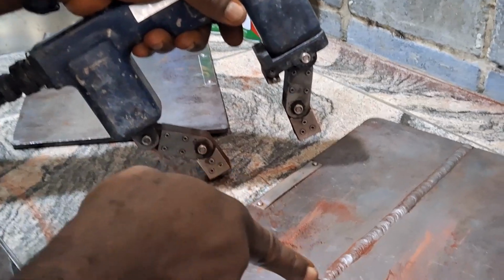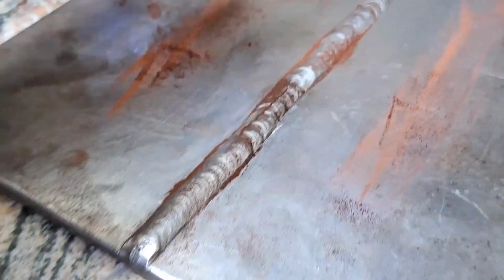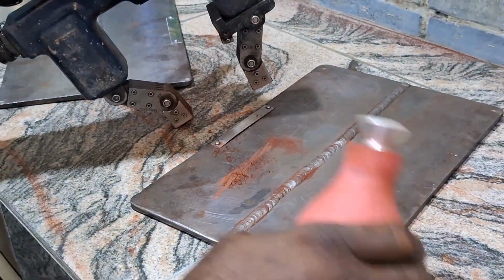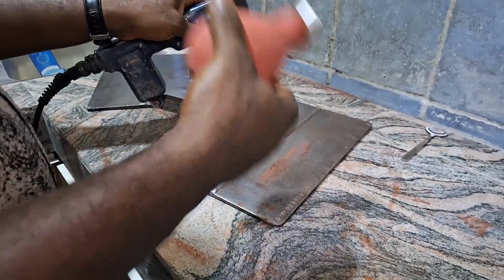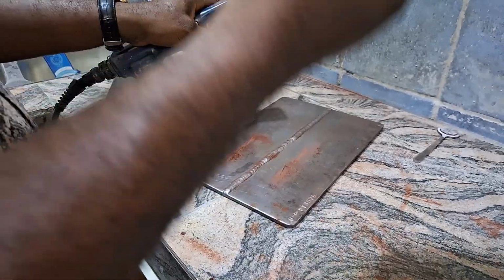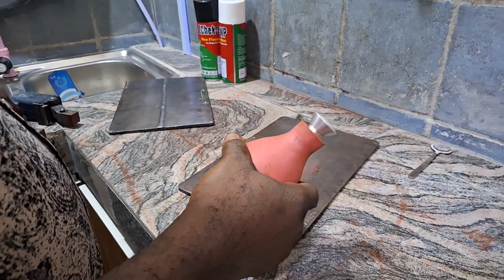But as you can see, the crack is right here. So this is a dry particle. Pretty simple, not so common, and clients rarely request for it. But when they do, you have to perform it. So you need to get your buffer and then your dry particle.